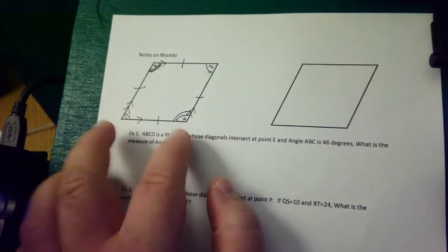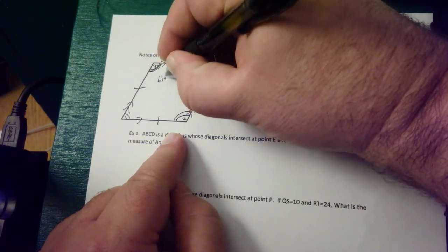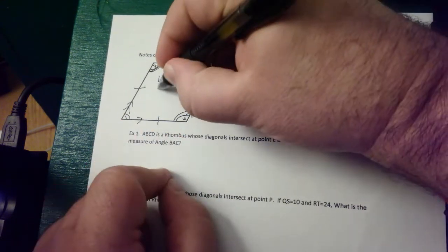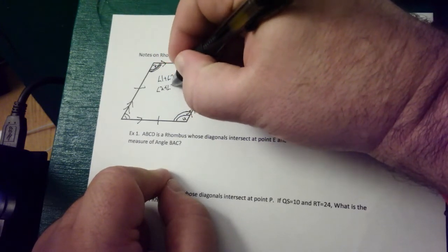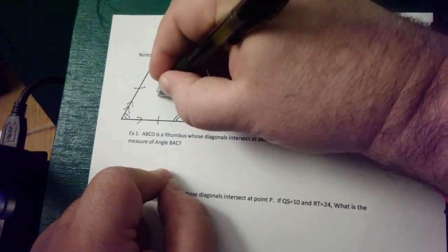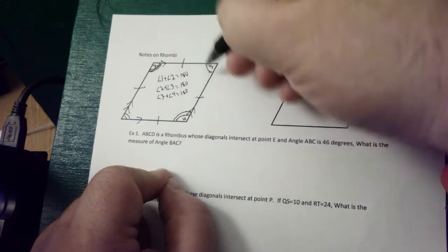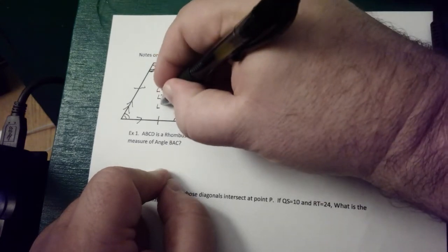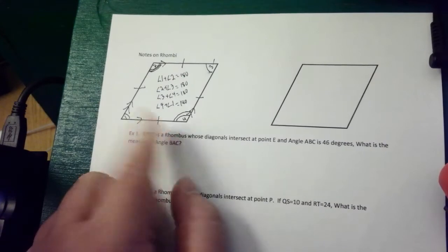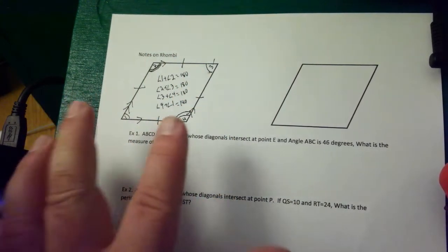Just like in a parallelogram, angle 1 plus angle 2 is 180. These two equal 180. Angle 2 plus angle 3 equal 180. These equal 180. Angle 3 plus angle 4 equals 180. These two, and finally angle 4 plus angle 1 equals 180. All right, so that is all the stuff about the outside of a rhombus.